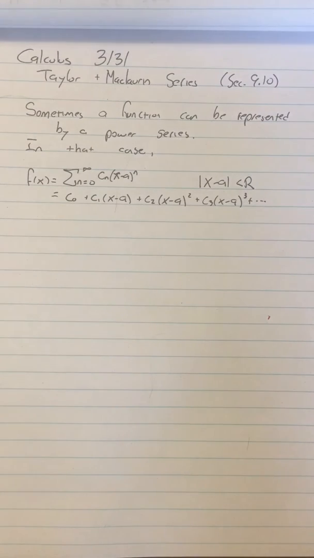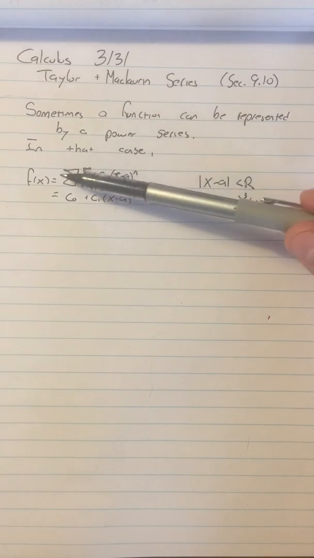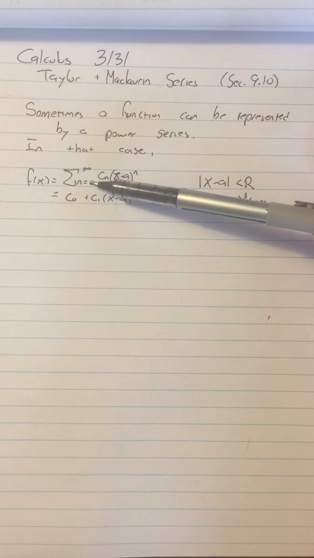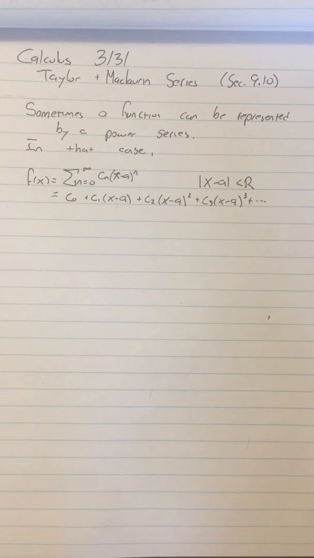Now we want to look at the general case of a power series that could represent a function in general. So functions cannot always be represented by power series, but sometimes they can. And if they can be represented by a power series, then this is what that power series is. We would say that f of x is equal to the sum of n equals 0 to infinity of c sub n times (x minus a) to the n, subject to the condition that x is within the radius of convergence of the series.